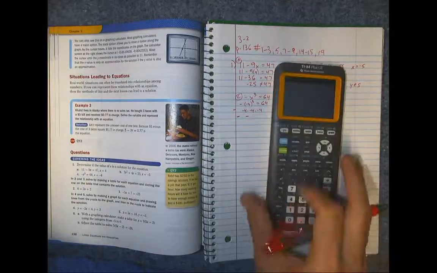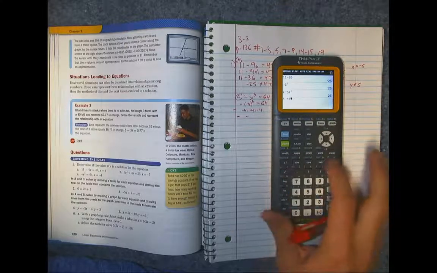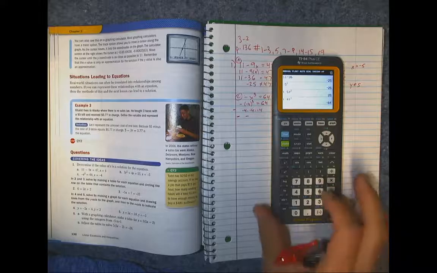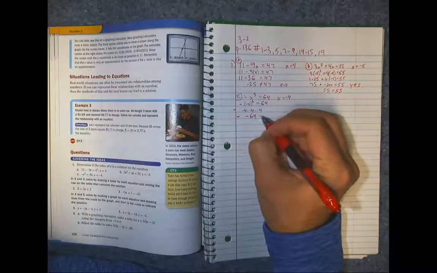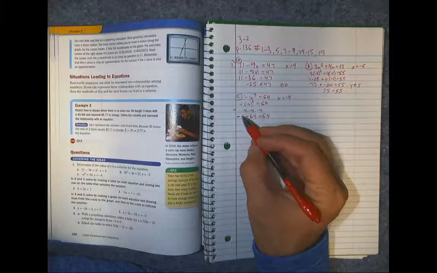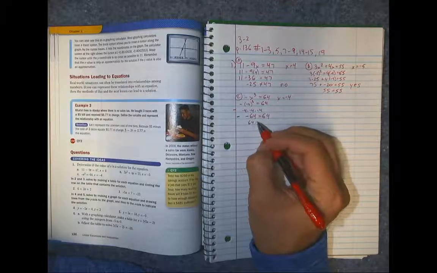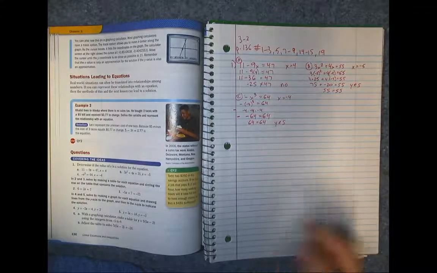So if you were going to plug this in your calculator, you have to use parentheses, negative 4 raised to the third power, it's negative 64. So I get negative 64 because this negative follows all the way down, which makes it positive 64. And that means that this is a solution. It does work.